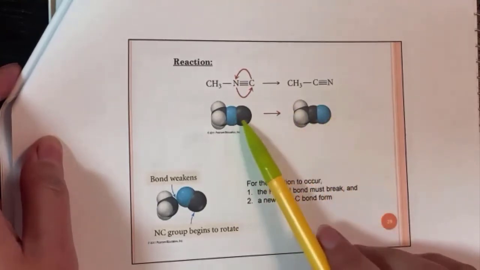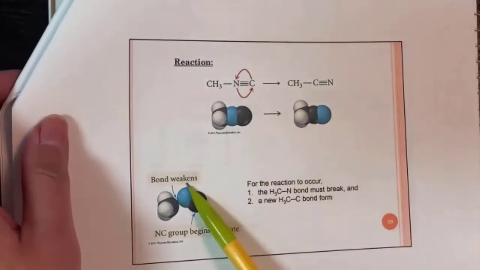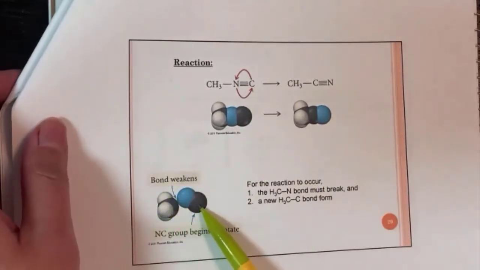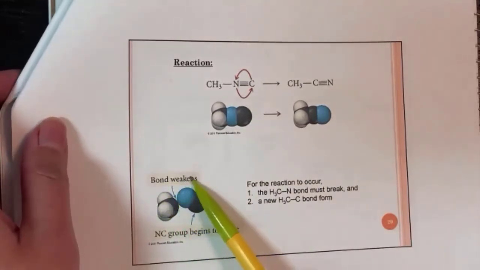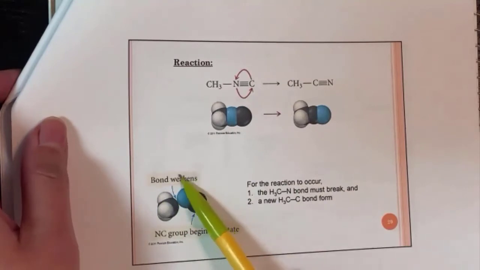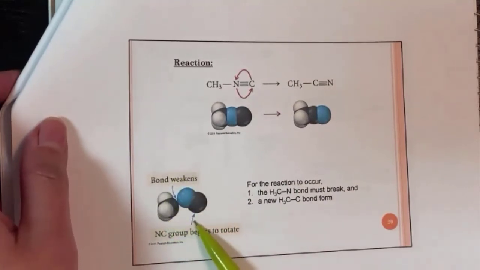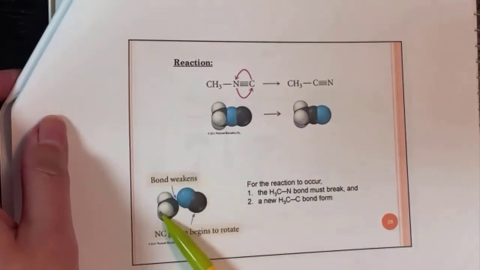How can you get from the inside to the outside? Well, you have to twist it. So you get to this weird position where it's twisted in the process of flipping over. This part here is so unstable. It's so unstable. So something that's unstable has high energy.